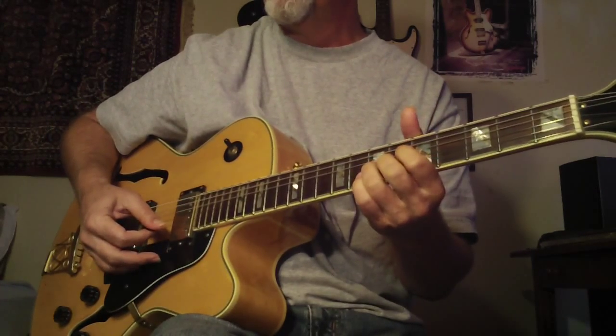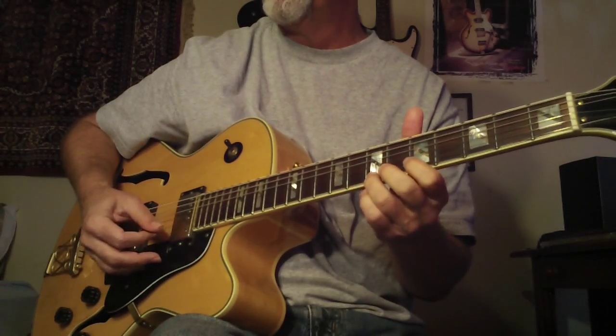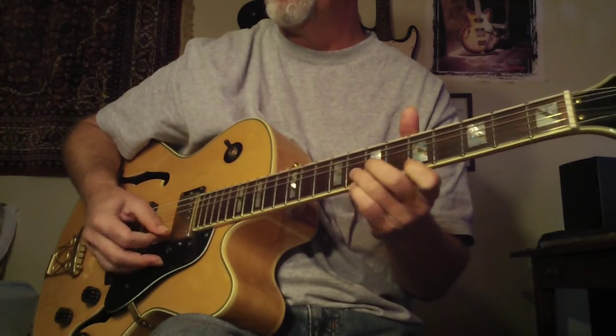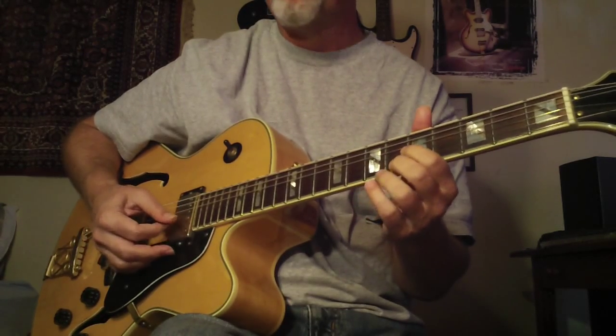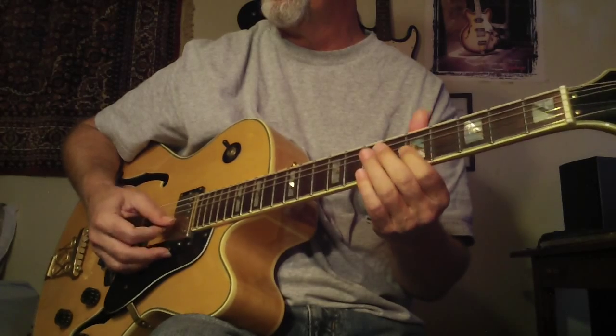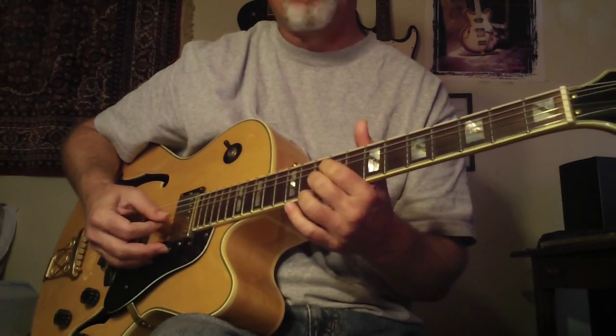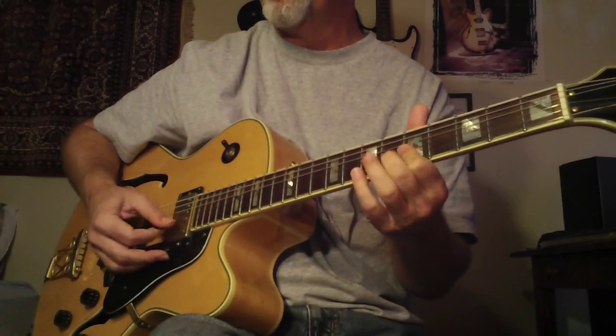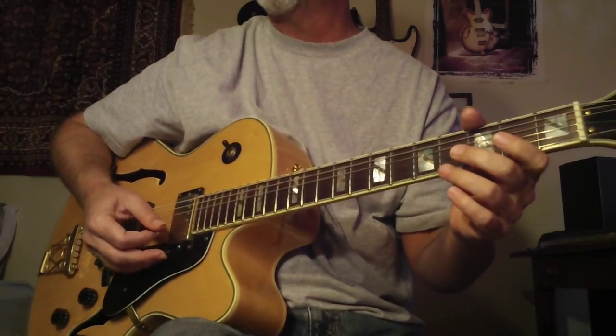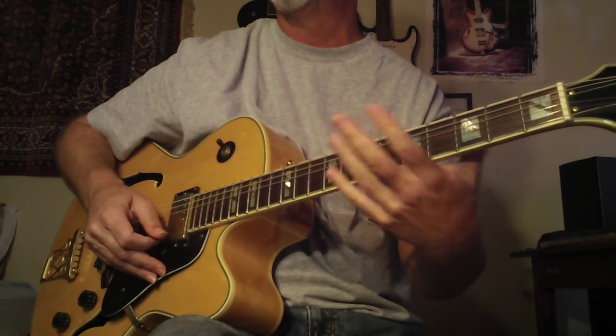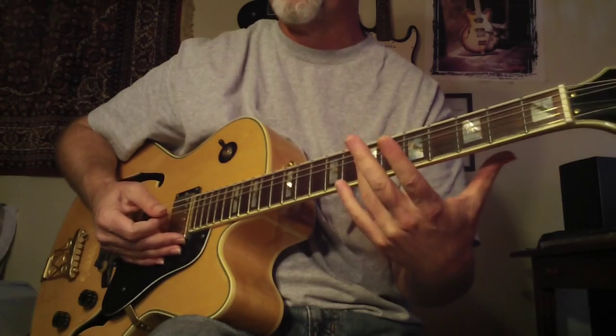Like I said, another good thing to do with chord melody is just play the melody. Just sit there and play the melody, whatever it is. And then, like I said, put the melody in the top strings, and then build the chord around that.